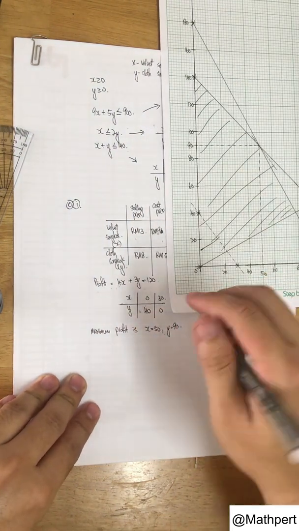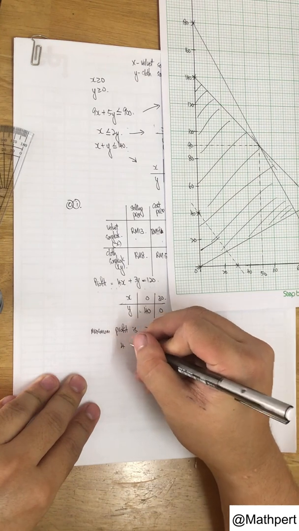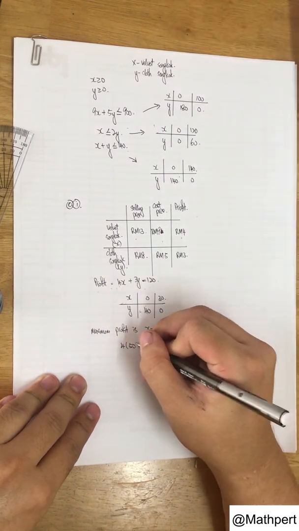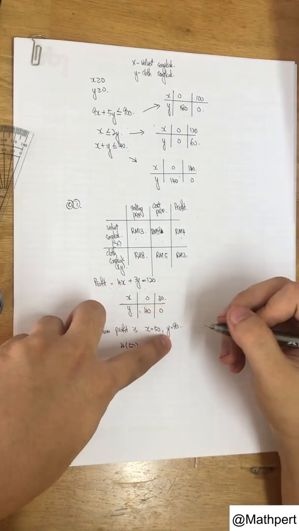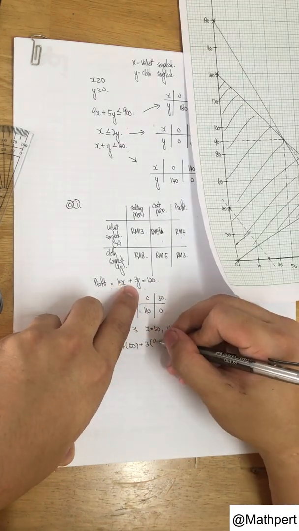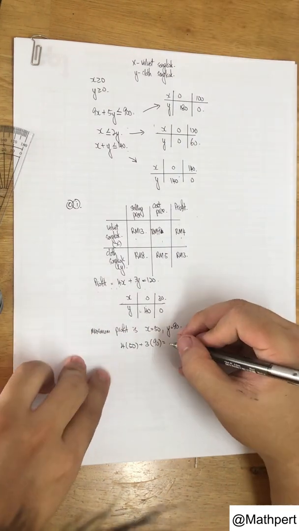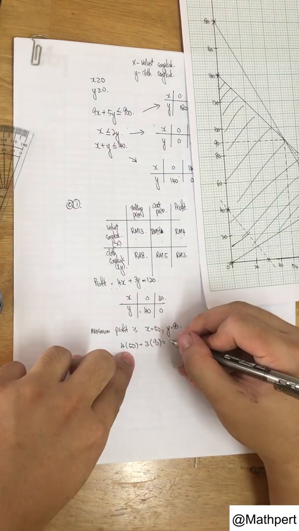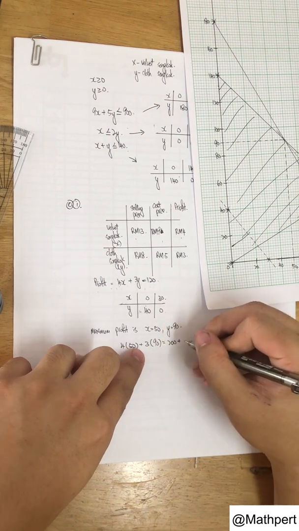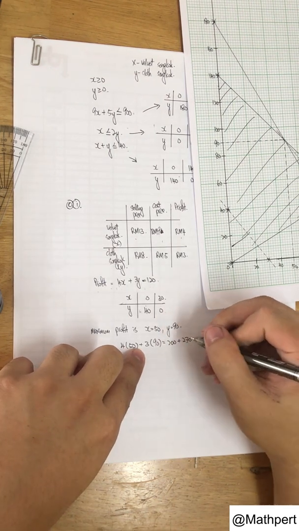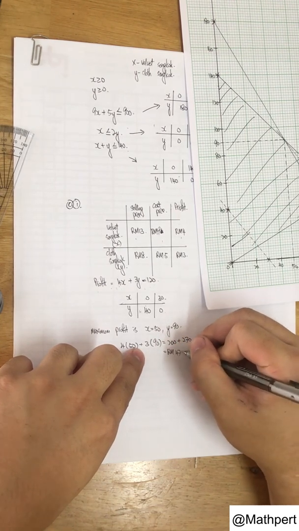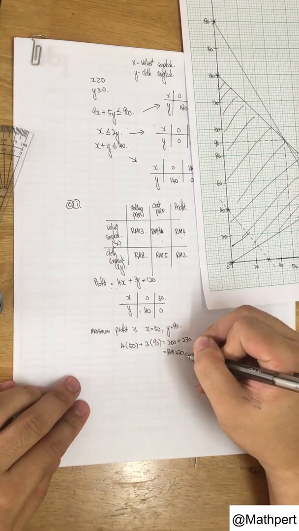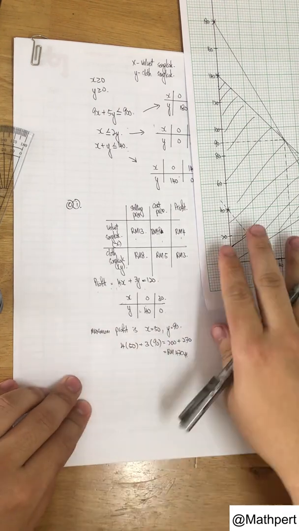So let's calculate how much using this. 4 multiply x, 4x plus 3 multiply y is 90. How much do we get? 4 multiply 50, you get 200 plus 270, we get RM470. This is the maximum profit for Encik Sariza.